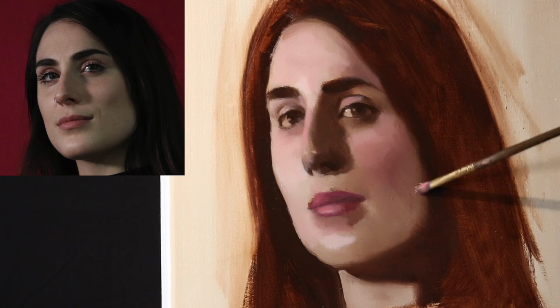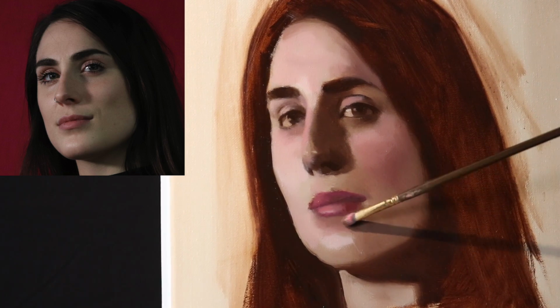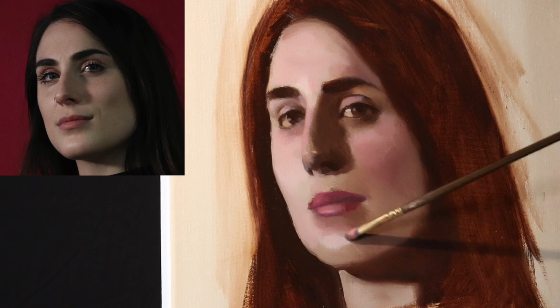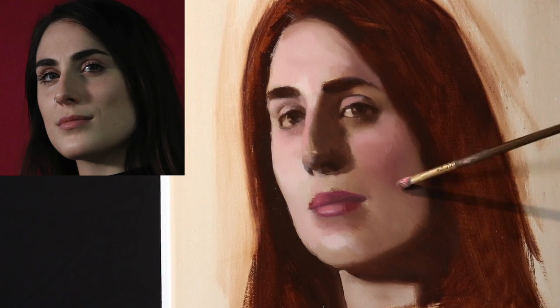And like I was talking about yesterday, there's always an awkward stage in portrait painting whenever you add in new information. So that's just something to be aware of.